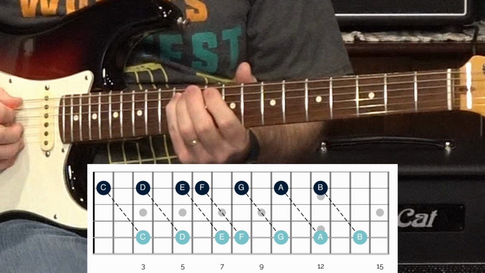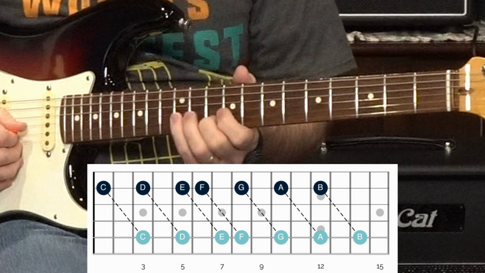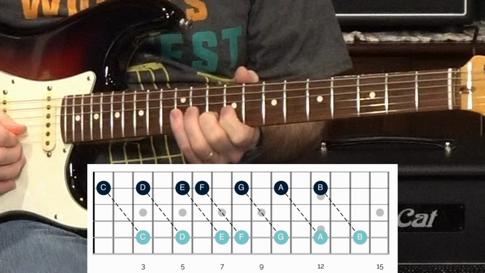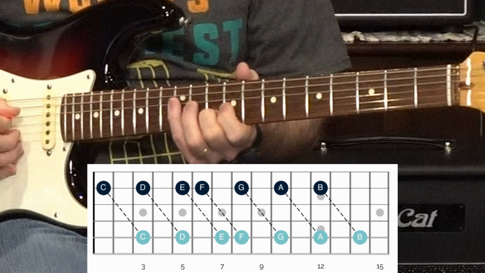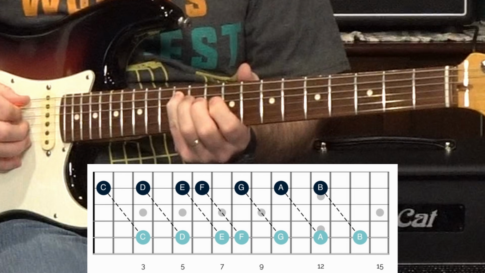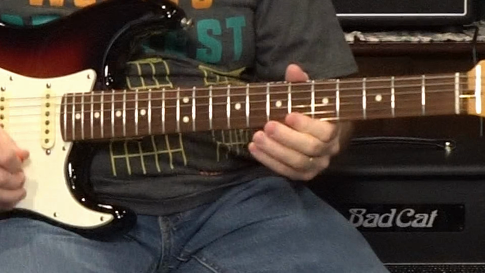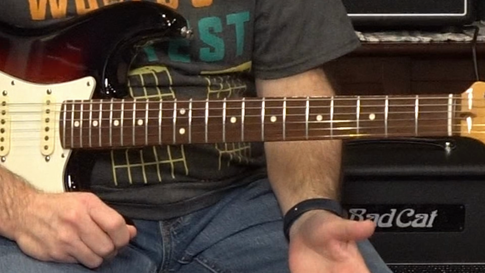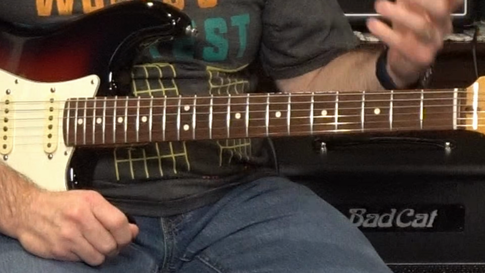So if you know that this is an A up here on the 12th fret on the A string, then you know that here on the 10th fret, using your middle finger, the 10th fret B string is also an A. So A, and then up here E on the A string, 12th fret, A. So those are just a couple of tricks that you can use to basically find root notes all over the fretboard, because with the triad inversions, the roots are on different strings.